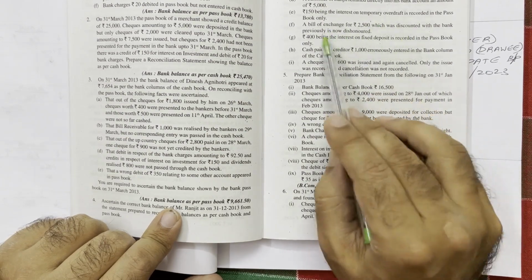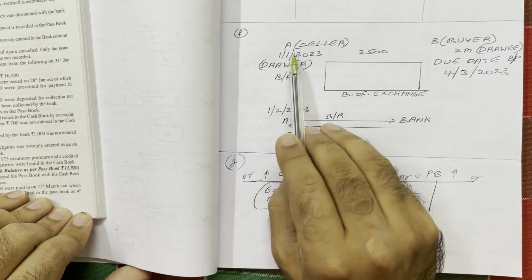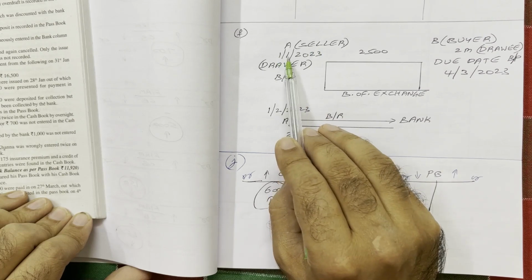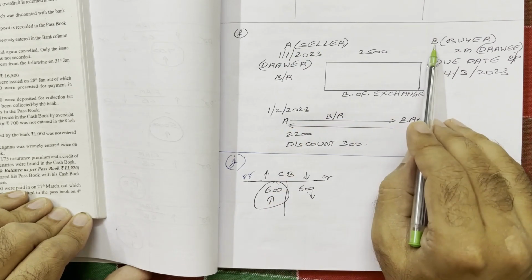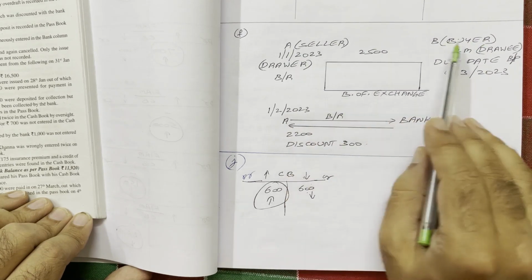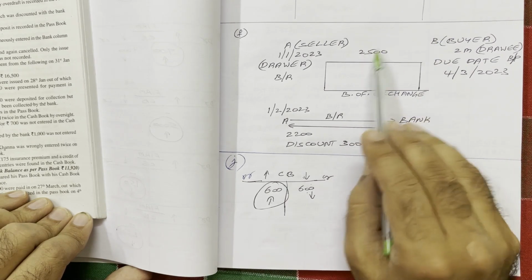First you should know the meaning of these three words. With one example I will explain these three words. See, A is a seller. On 1st January 2023, he sold goods to B, the buyer, on credit. A sold to B for 2500. Sales amount is 2500. And this is a credit sale, no?